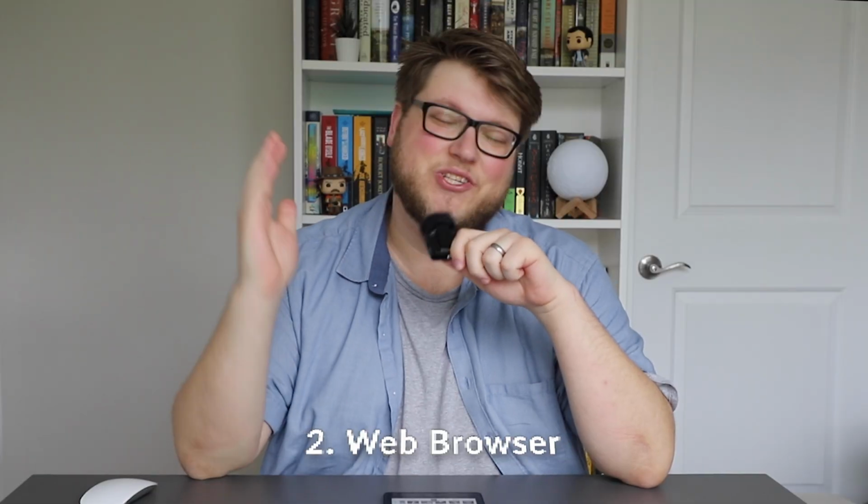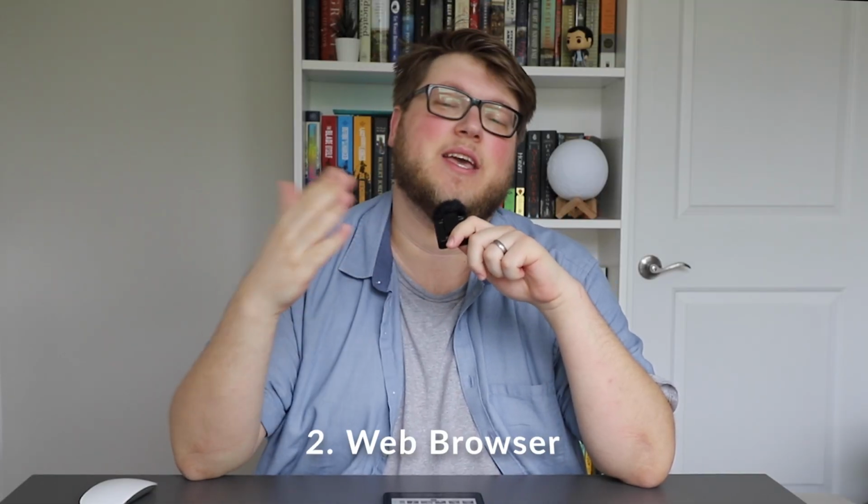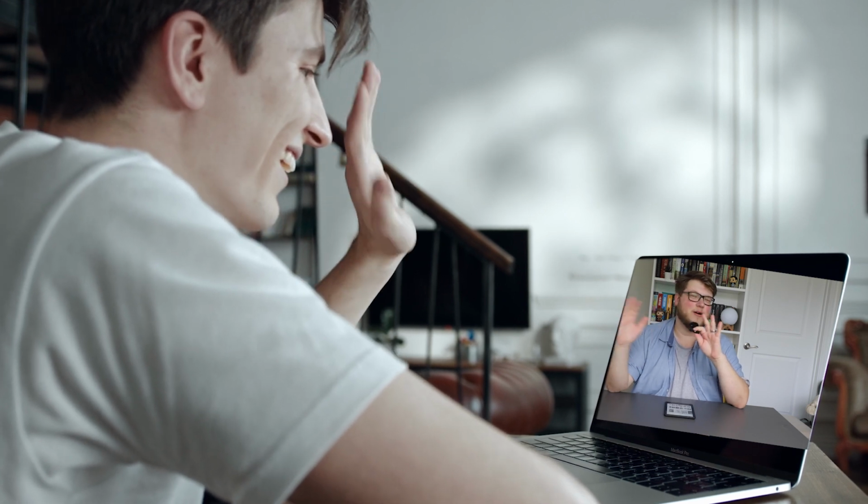Tip number 2, did you know that you can actually access the internet on your Kindle? Now yes, in an ideal world, you would just get on the internet on your phone or your computer or your iPad. But in a pinch, if you have no other devices around for some reason and you want to access the internet on your Kindle, it is a possibility.